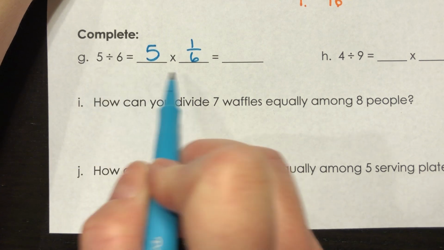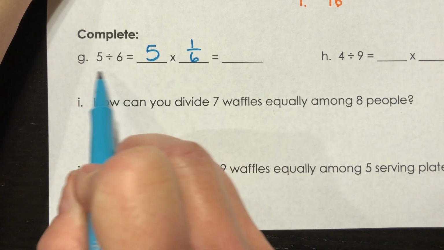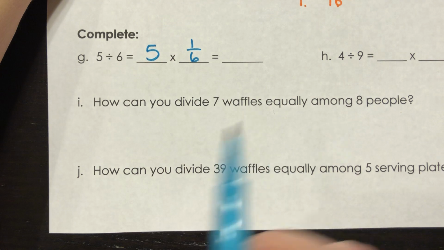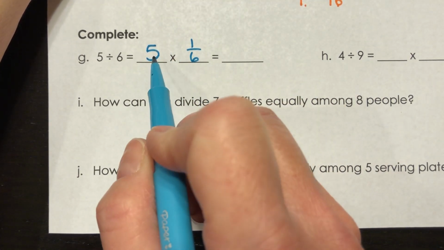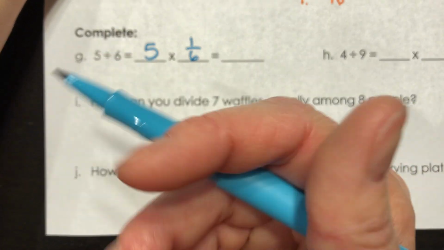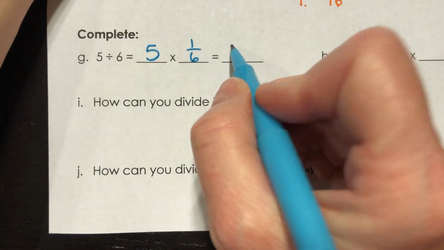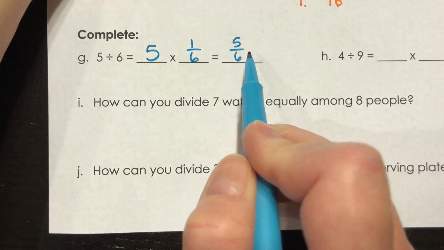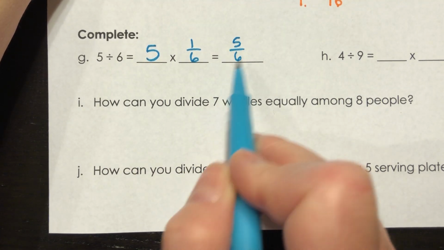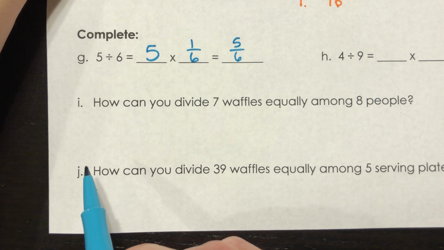I could draw my 5 squares and cut them up into 6 sections and shade 1 and shade 1 and shade 1 5 times. And when you see at the end, if you have 1/6 5 times, 1/6 plus 1/6 plus 1/6 plus 1/6 plus 1/6, you have 5/6. So 5 divided by 6 is 5/6. Fractions are just like little tiny division problems.